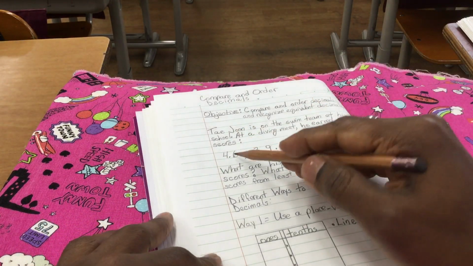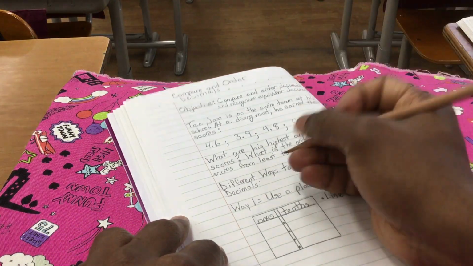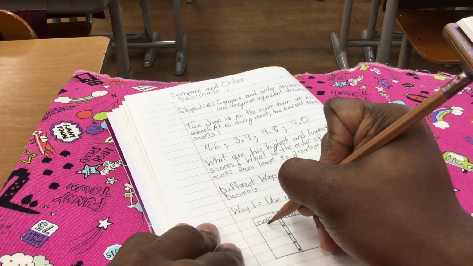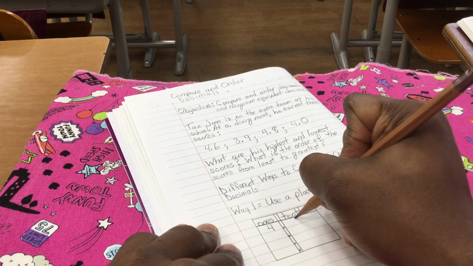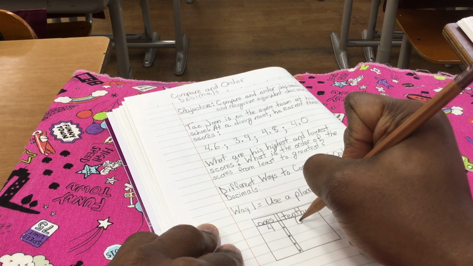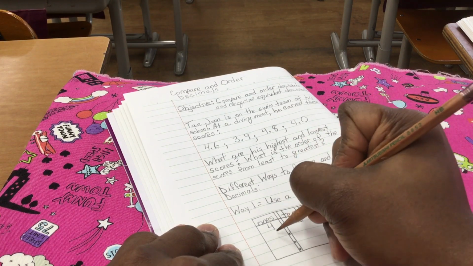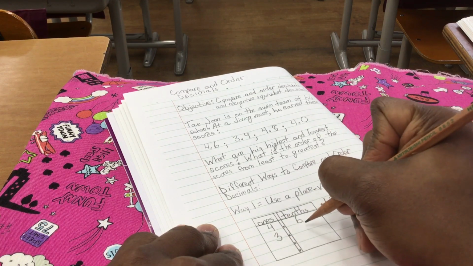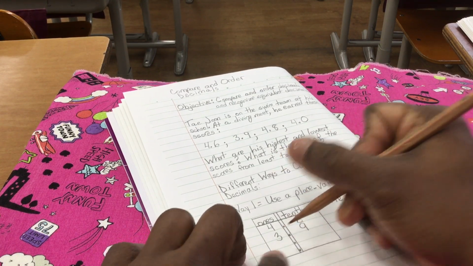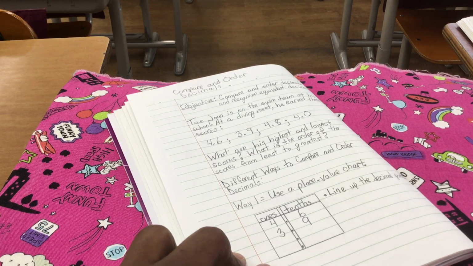These are all my numbers. Let's plug those in. We had 4.6 as the first score: 4 ones and 6 tenths. Then we had 3.9, 3 ones and 9 tenths.